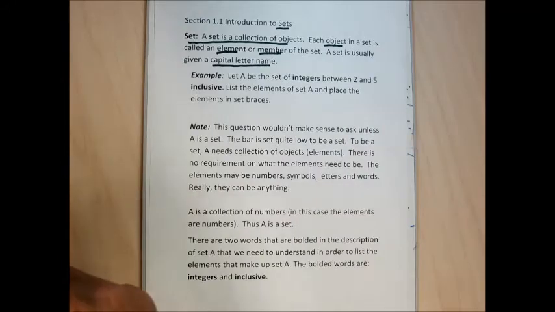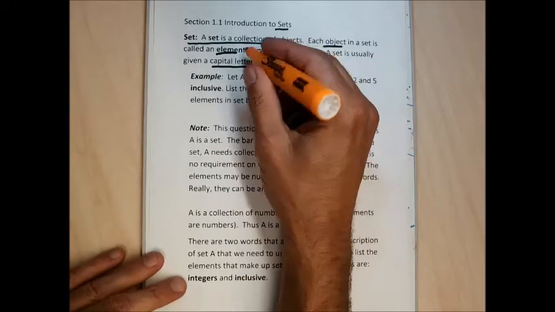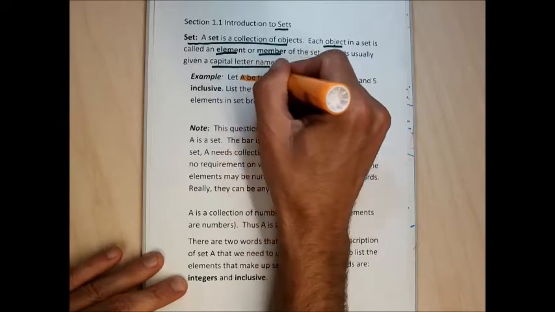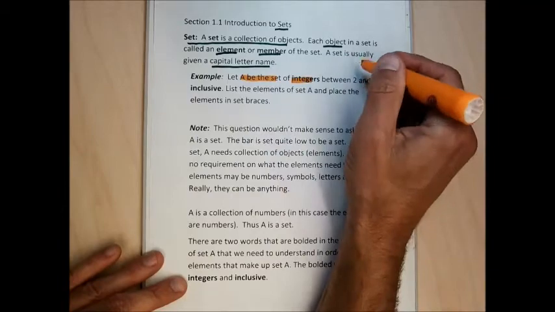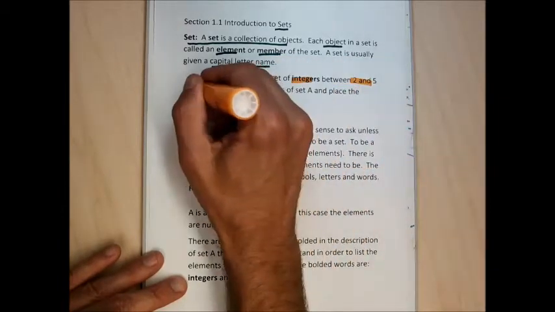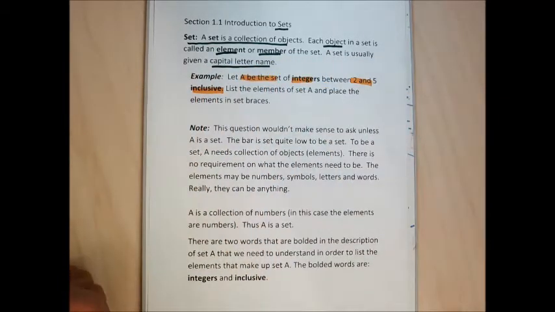Now I just wrote an example. Maybe I'll pull out a highlighter here. I said let A be the set of integers between 2 and 5 inclusive. There's a ton of words there that you may not be familiar with to even understand what that sentence means, so I need to talk through that with you.